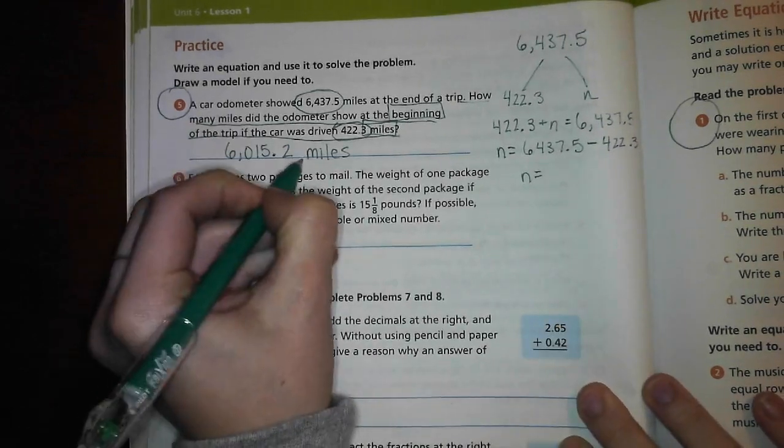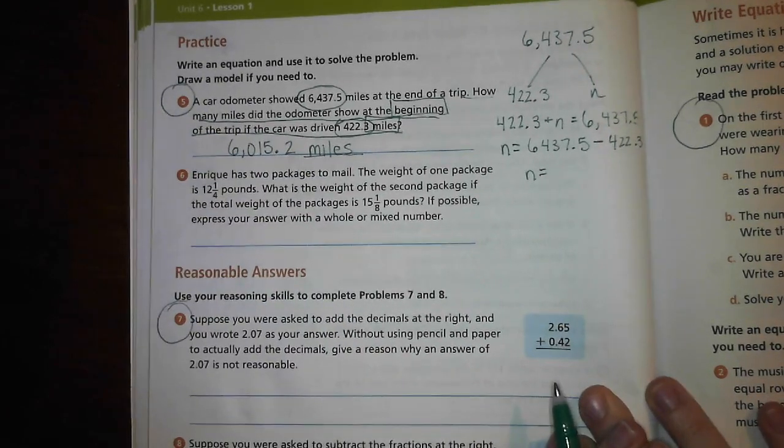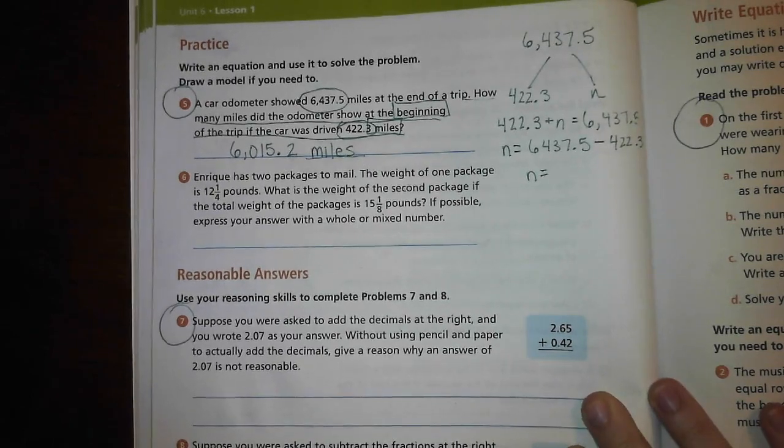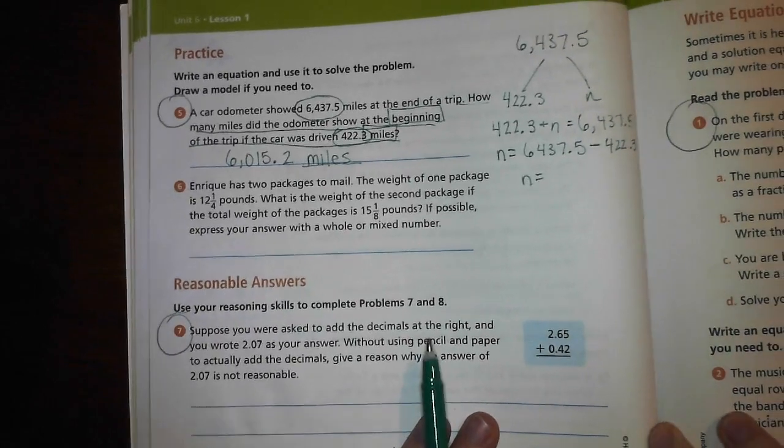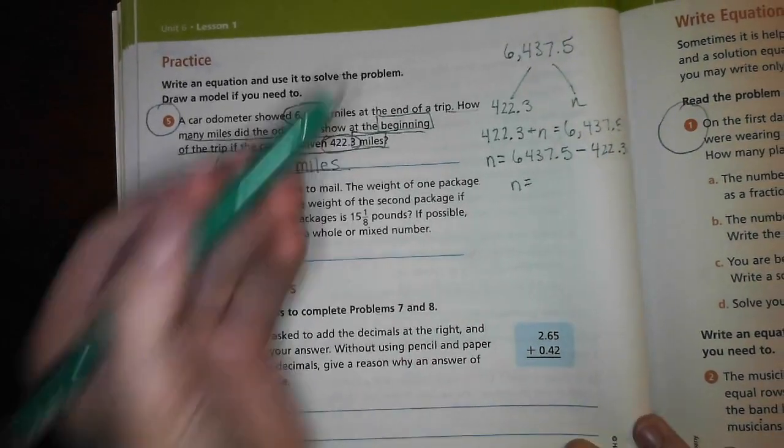I always find it helpful to write my label first so I don't forget it, okay? And let's move on. So that's how you write your equations.